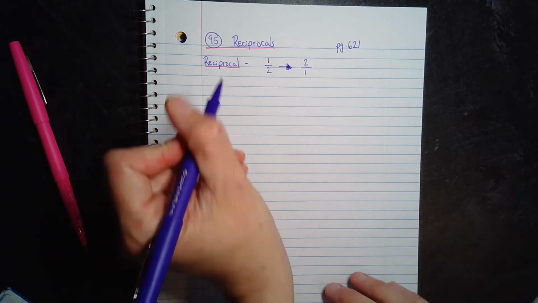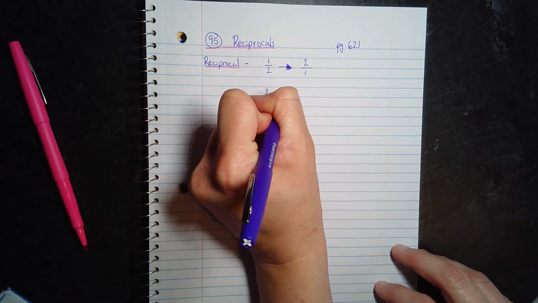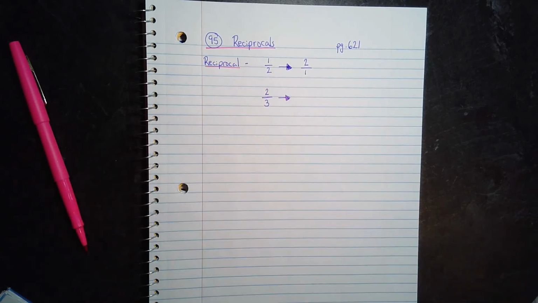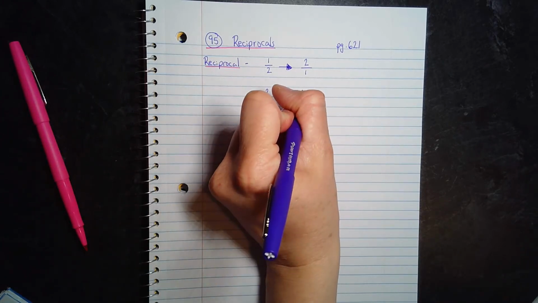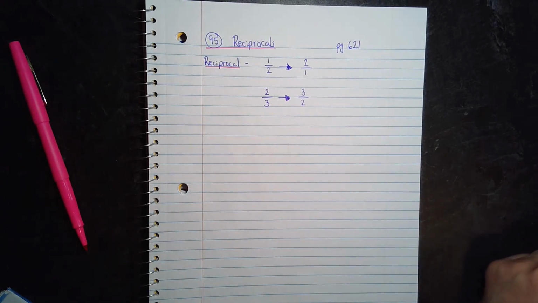So if we had 2/3, what would the reciprocal of 2/3 be? Flip it and put the 3 on top and the 2 on the bottom. Okay, and I realize it makes an improper fraction, but that's fine. We're just talking about reciprocals here.